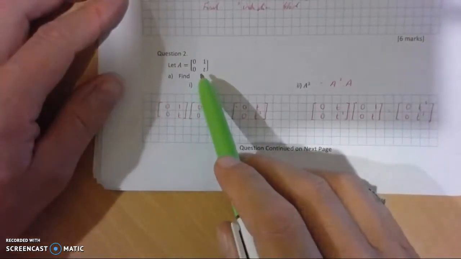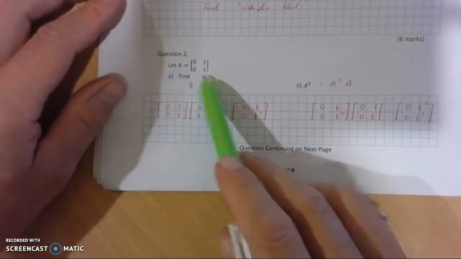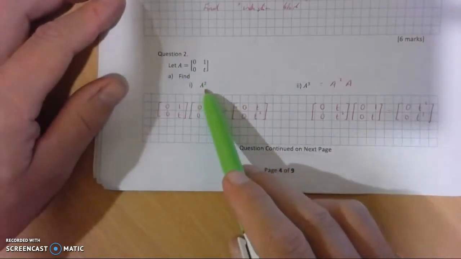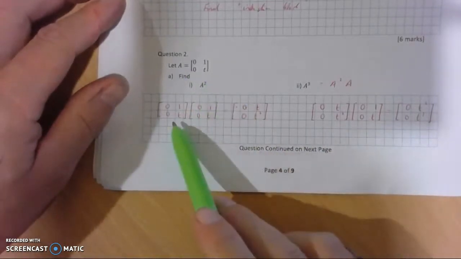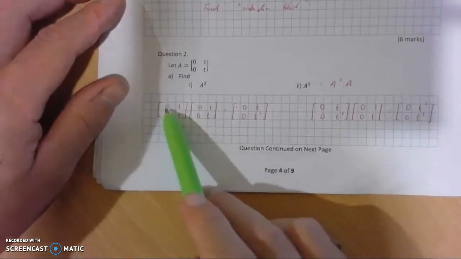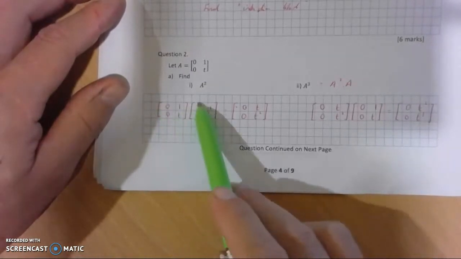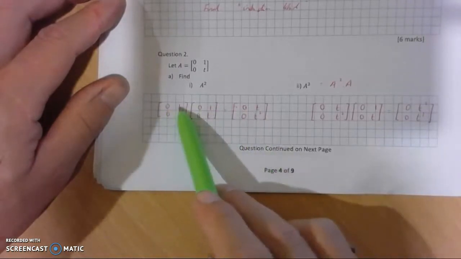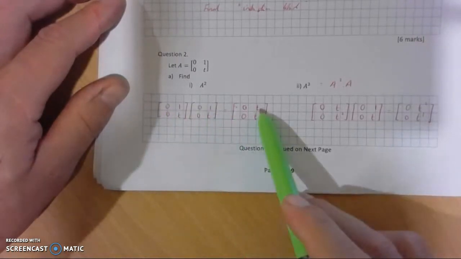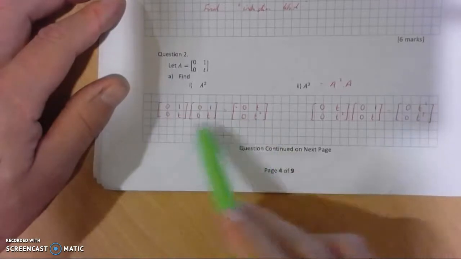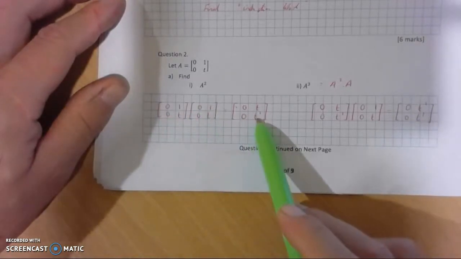Now on to the matrices question 2. Here's our A, and we have to work out A squared, which we know is A times A. And using our matrices multiplication, we've got row times column, gives us this value, row times column, gives us this value, etc. until it is all complete.